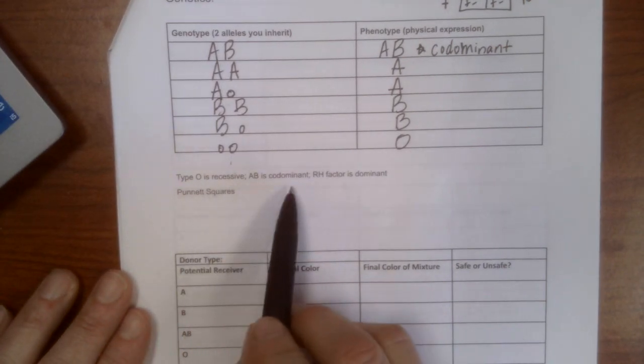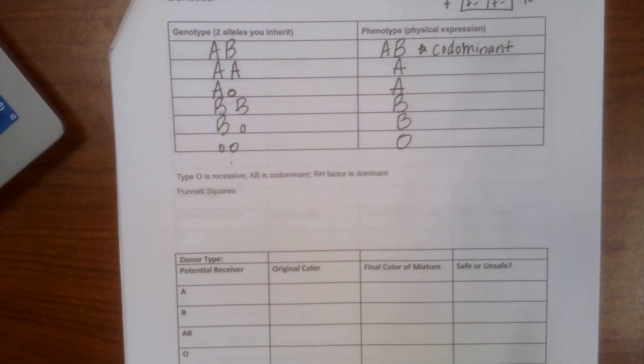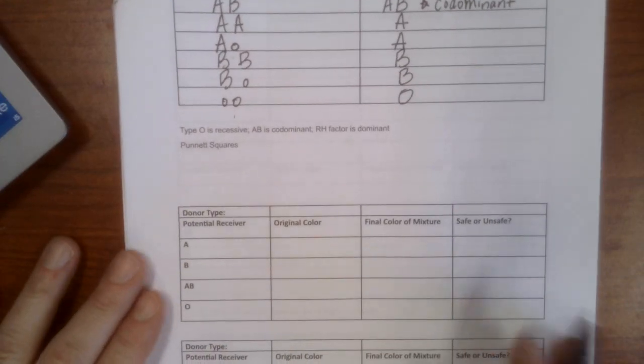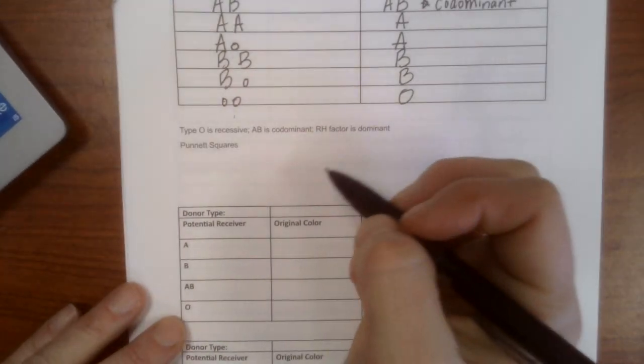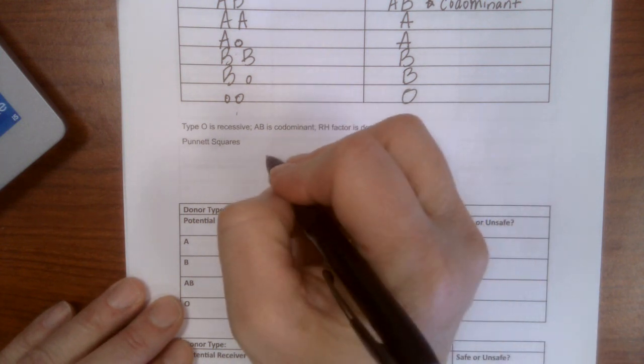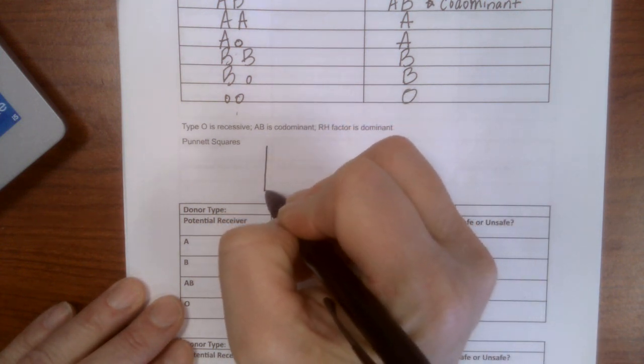So O is recessive, AB is codominant, and Rh factor is dominant. So let me show you how you would do this in a little Punnett square. Let me tell you a story. My husband knew that his blood type was blood type A.